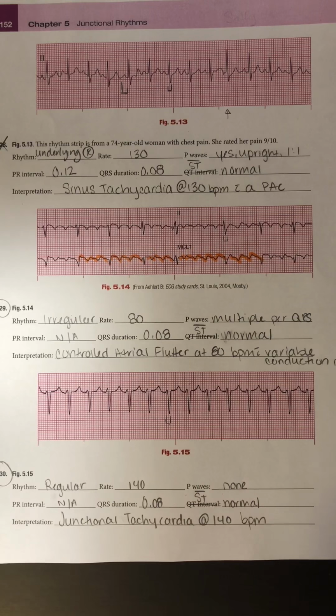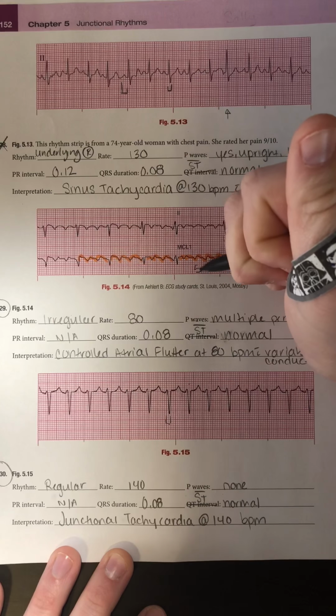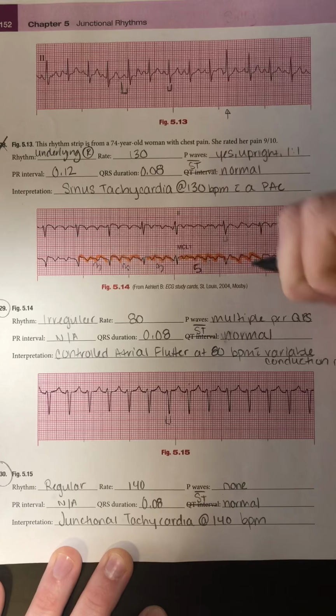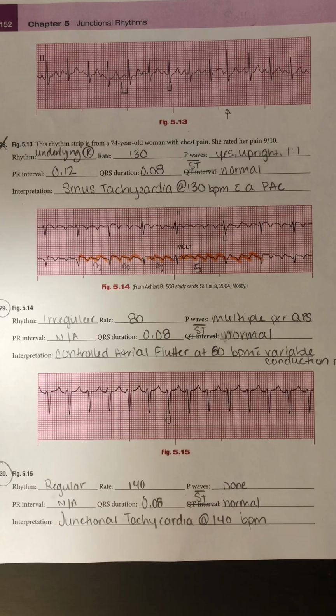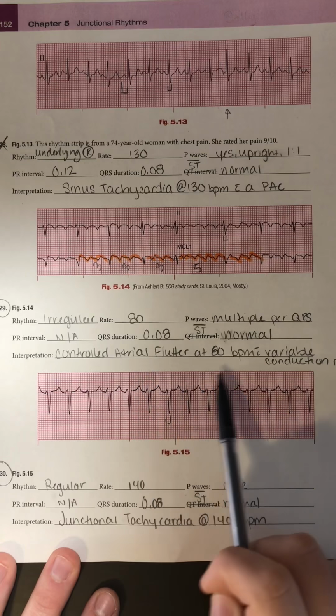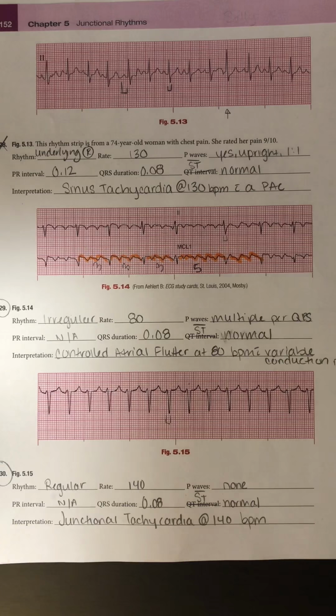And it's a variable conduction ratio because it's irregular. We have 1, 2, 3, 4, 5 here, and only 3 here. So it does change. So we don't have a regular conduction ratio. So this is, just to review an atrial rhythm, controlled atrial flutter at 80 beats per minute with a variable conduction ratio. And I know it's an atrial mechanism, but there weren't too many examples of a flutter in the last chapter, so I did mark that one just to go over it briefly.